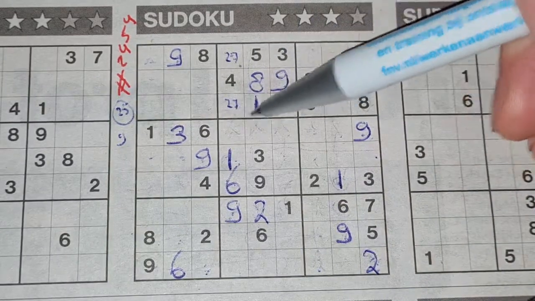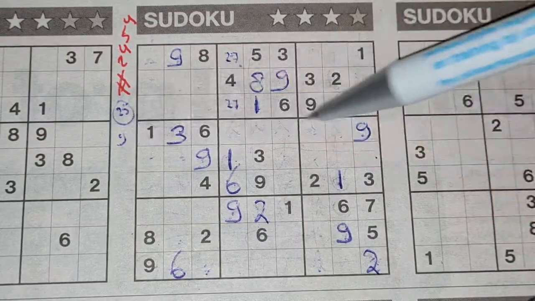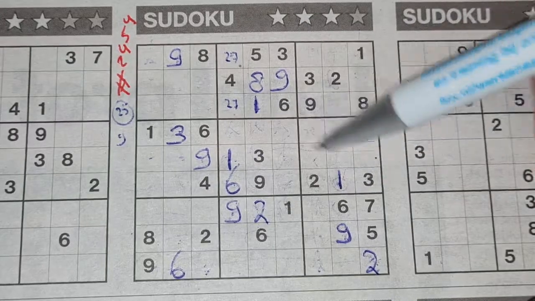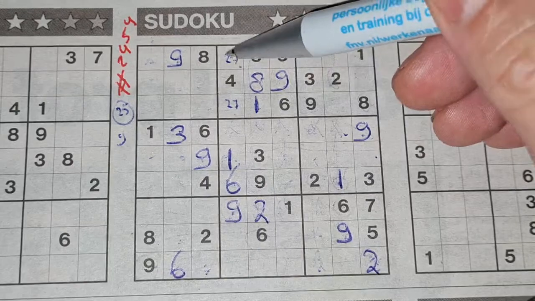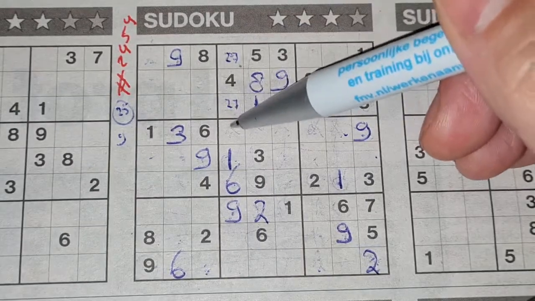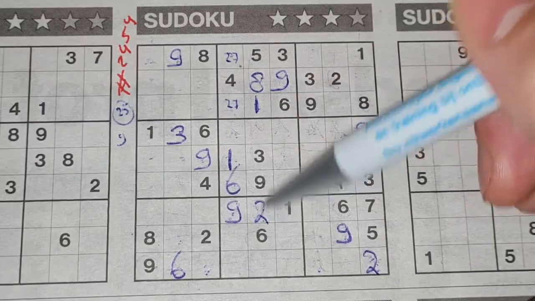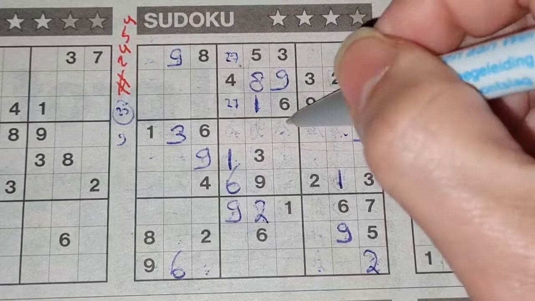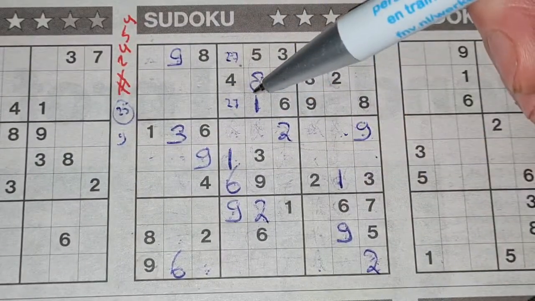1, 2, 3, 4, 5 missing numbers in this row. One of the missing numbers is a 2. We see here 2 in this big square, so no 2 in these 2 boxes. One of those 2 boxes is a 2, so in this box cannot be a 2 anymore. So here we have another 2, no 2 there. So 1 box left for the 2 should be here. Alright, 2, 2.